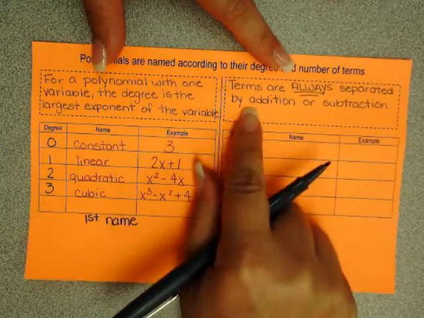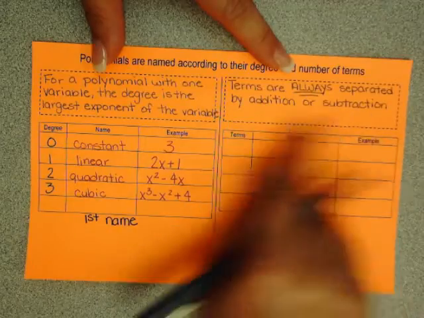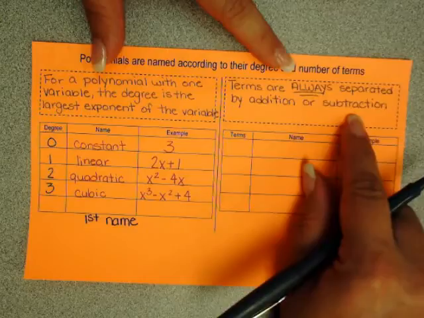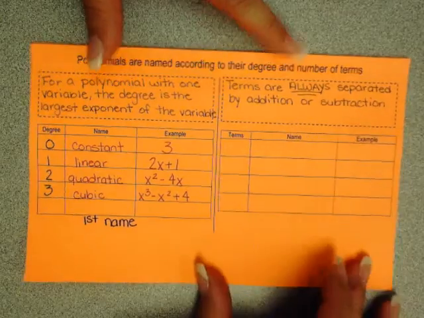Okay, so terms are always separated by addition or subtraction every time. So if you see a little addition sign or subtraction sign, it means that you have more than one term.